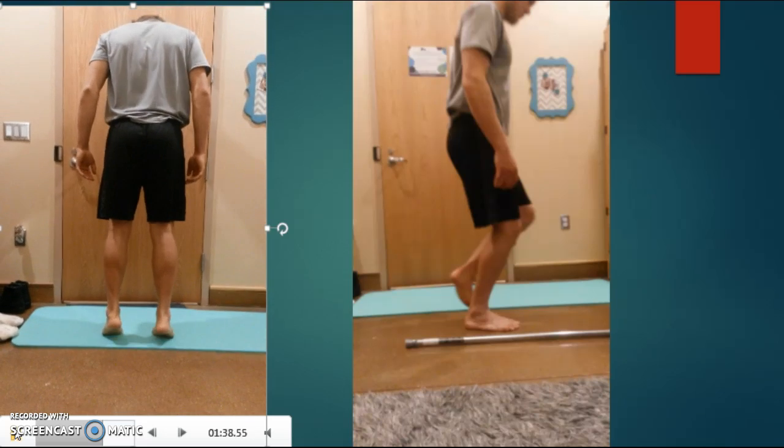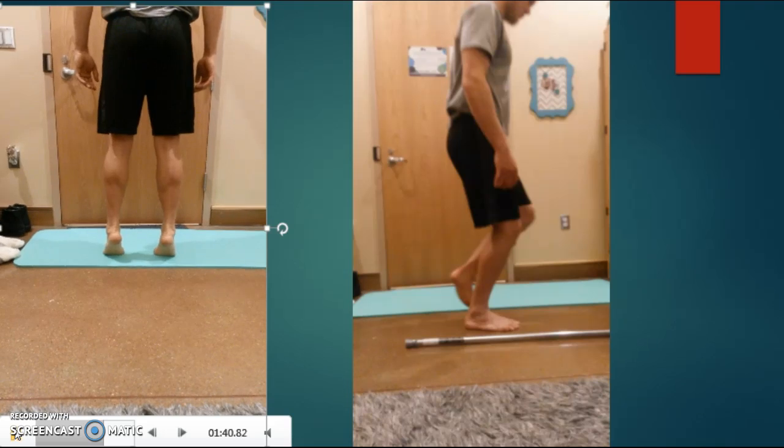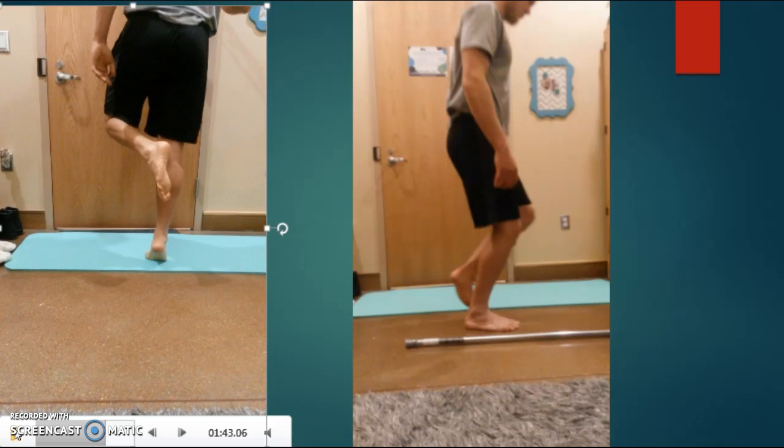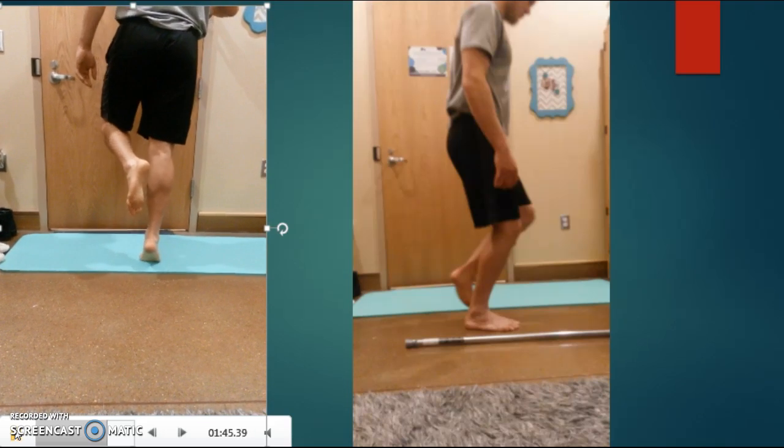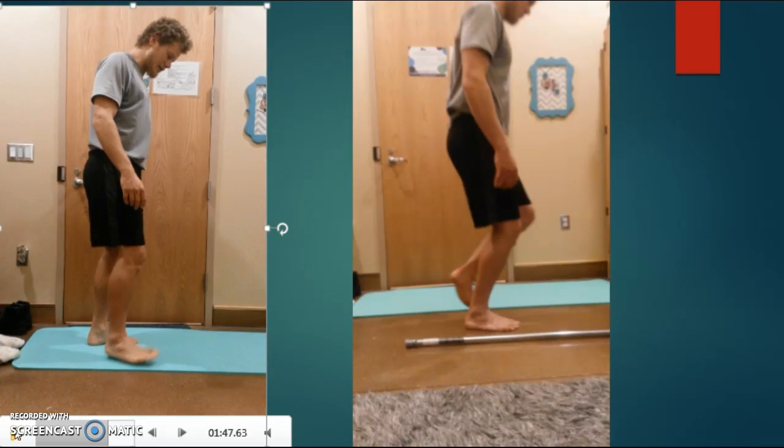These are calf raises, which can be performed with 2 legs. It can be performed holding other objects. And this is the single leg calf raise, progressed from double leg to single leg.